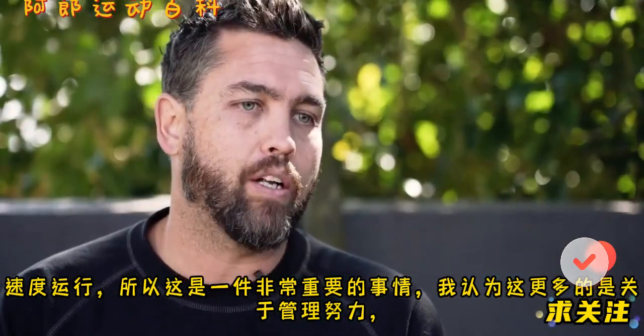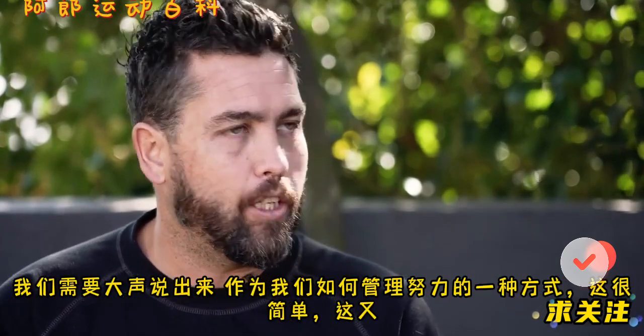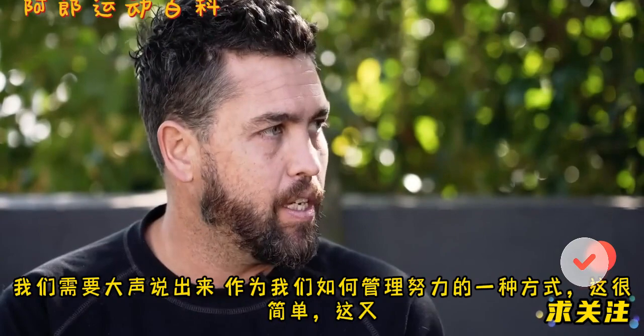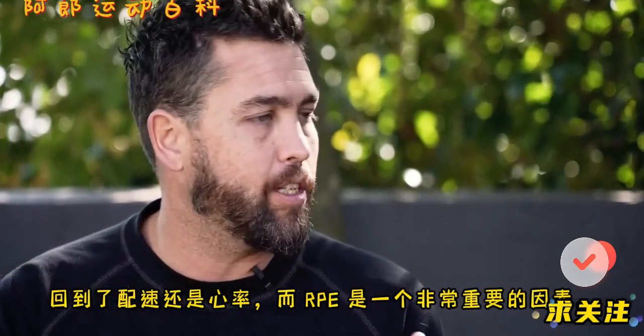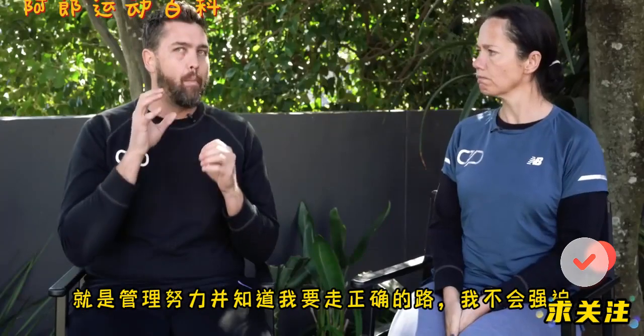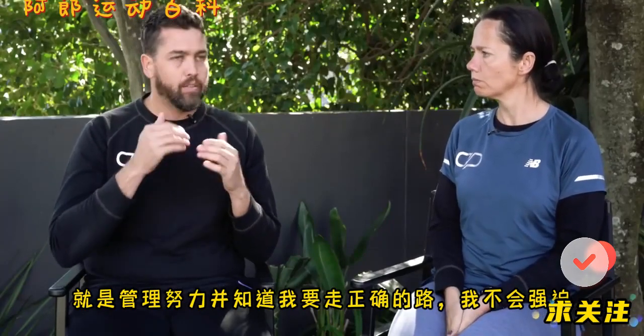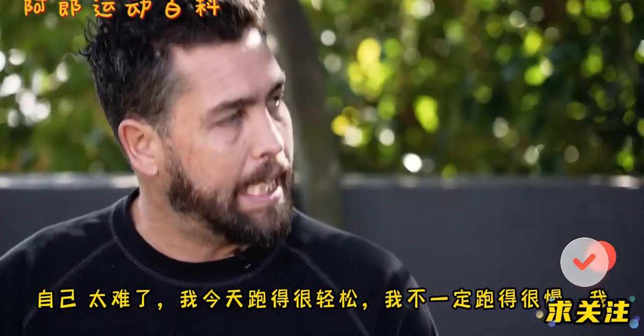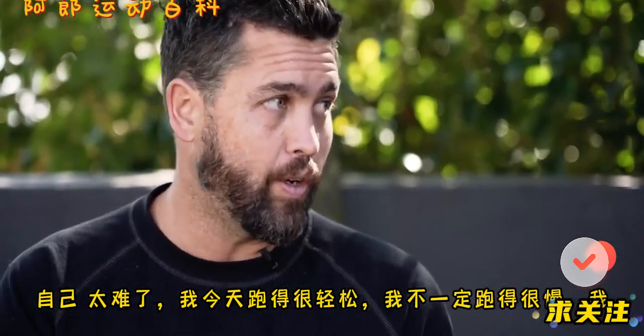I think it's more about managing effort. We need to speak about easy as a way of how we manage our effort, and that comes back to whether it's pace or heart rate, and the RPE being a really big one, is managing effort and knowing, right, I'm going out on that run, I'm not pushing myself too hard. I'm running easy today, I'm not running slow necessarily.